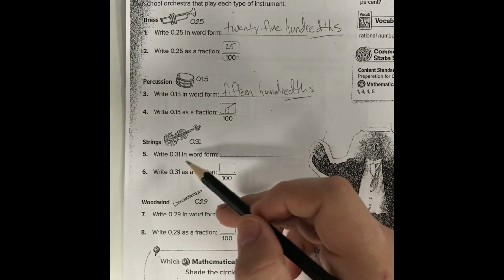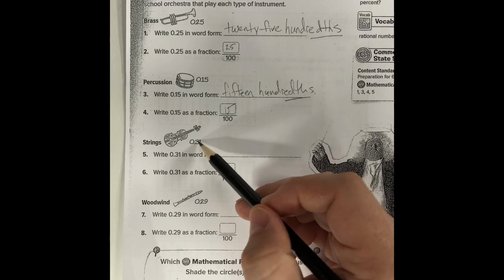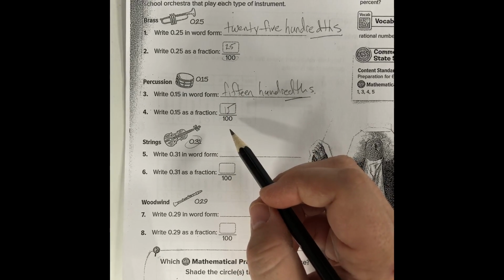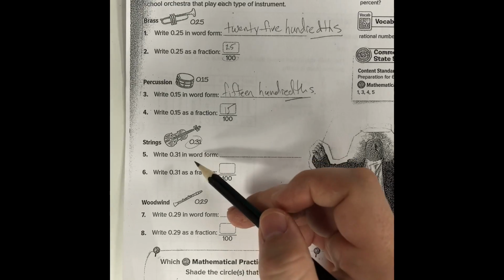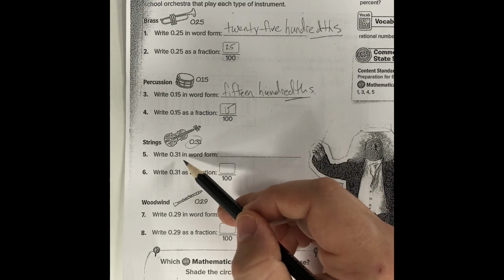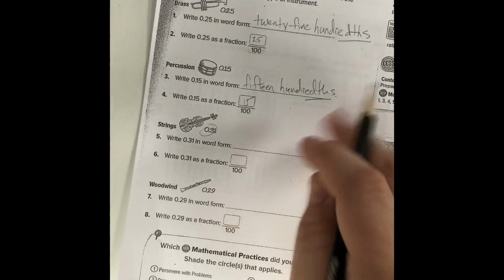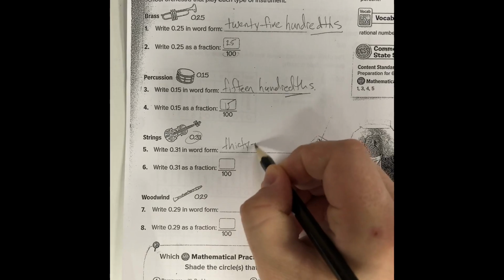So let's move on to the strings. Here we don't have as clean of a number because it's not out of 5. But luckily that's not going to change anything for us. We're just going to have to look carefully at how we're doing our word form. So write 0.31 in word form. Well, nothing really changes here. 31.